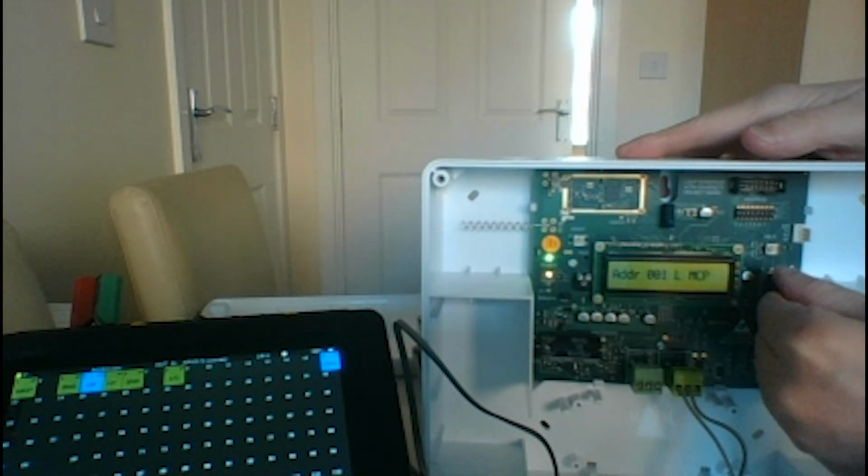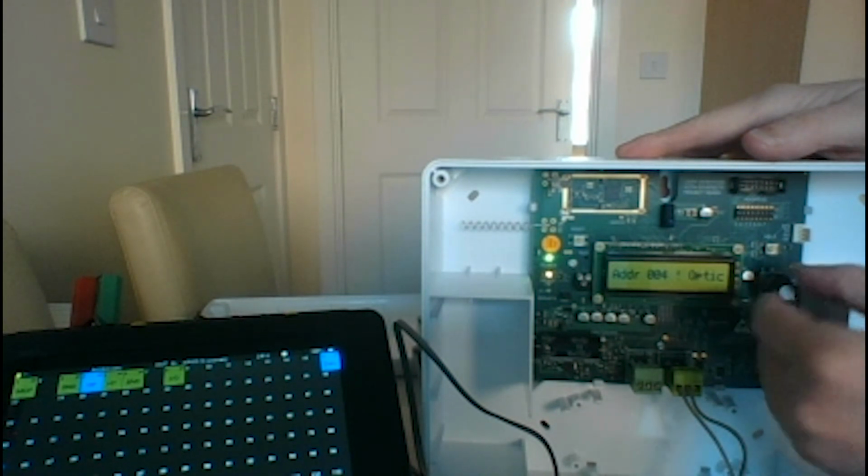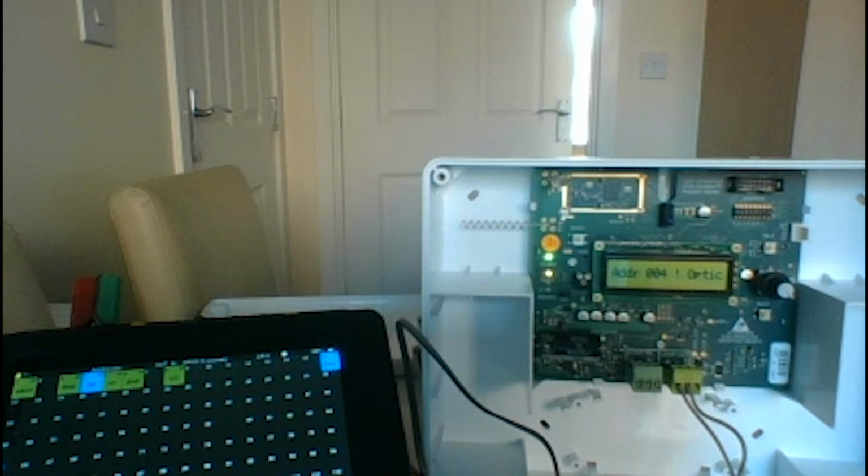So if we just go back to our detector, that is in fault at the moment, because normally it would have an L to show everything's fine. If we cause a fault, then we get an exclamation mark.